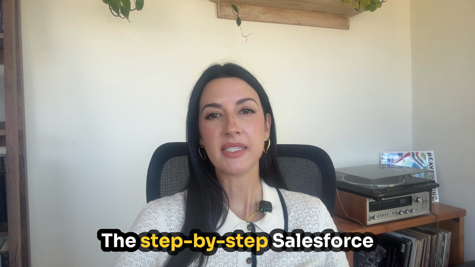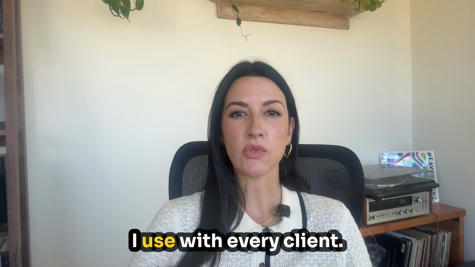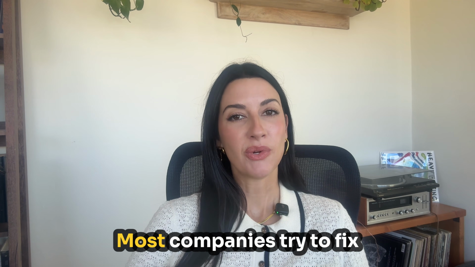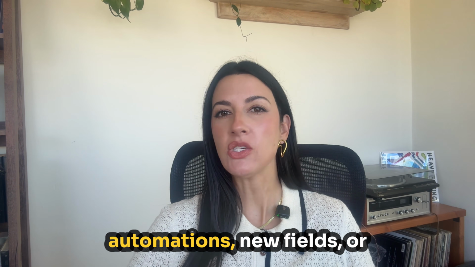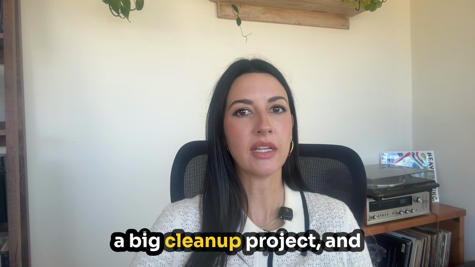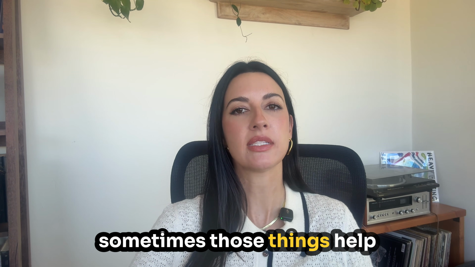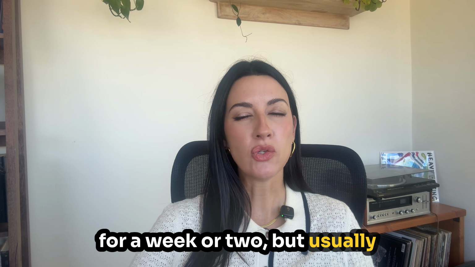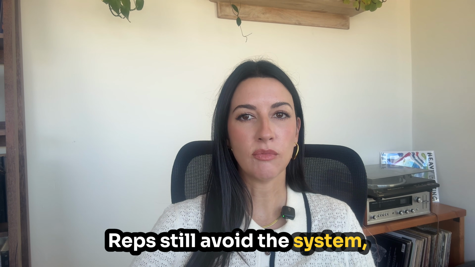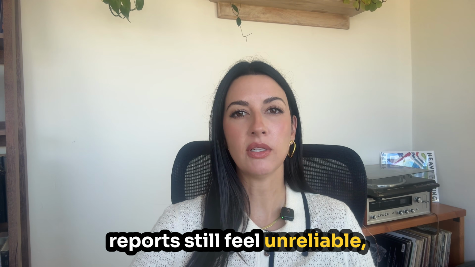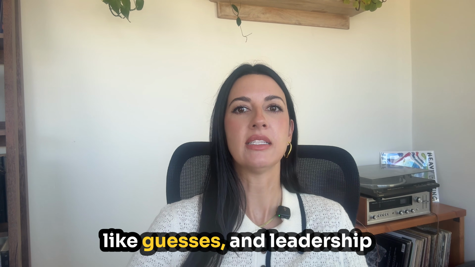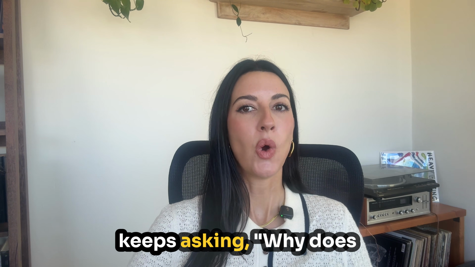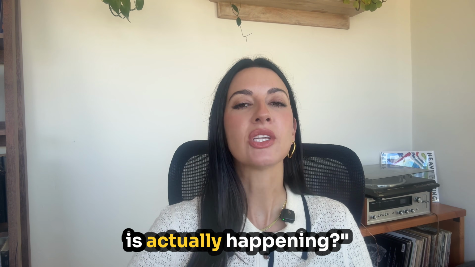The step-by-step Salesforce optimization roadmap I use with every client. Most companies try to fix Salesforce in the wrong order. They start with dashboards, automations, new fields, or a big cleanup project, and sometimes those things help for a week or two, but usually the same problem comes back. Reps still avoid the system, reports still feel unreliable, leads still fall through the cracks, forecasts still feel like guesses, and leadership keeps asking, why does Salesforce not show us what is actually happening?